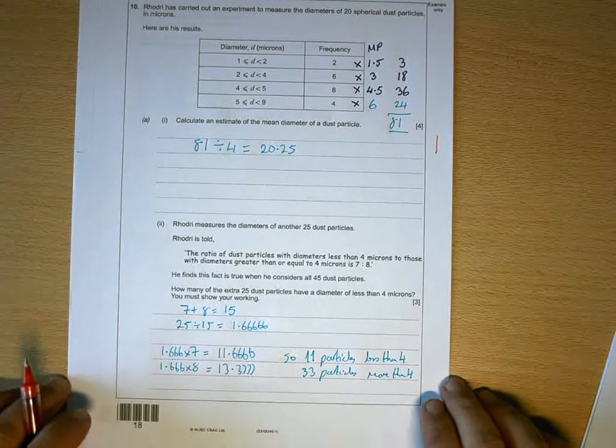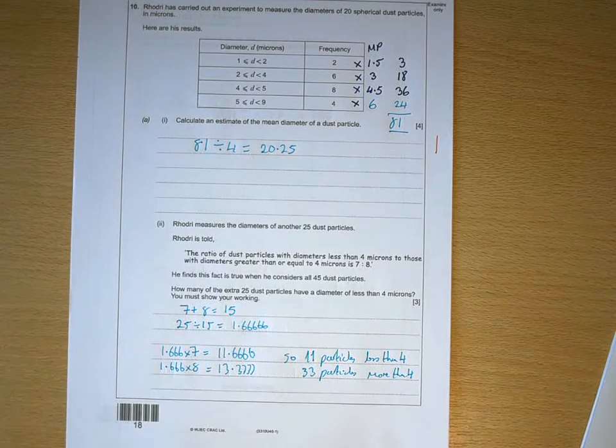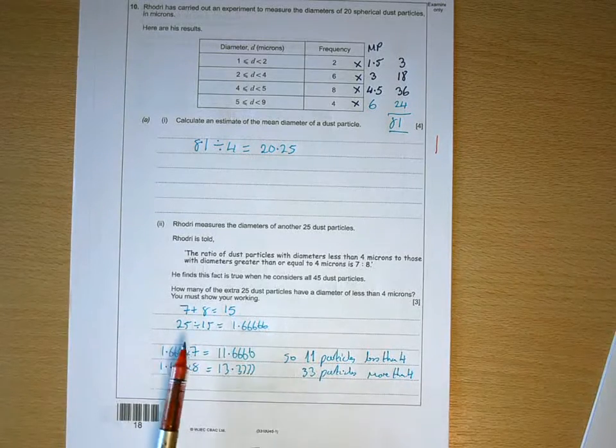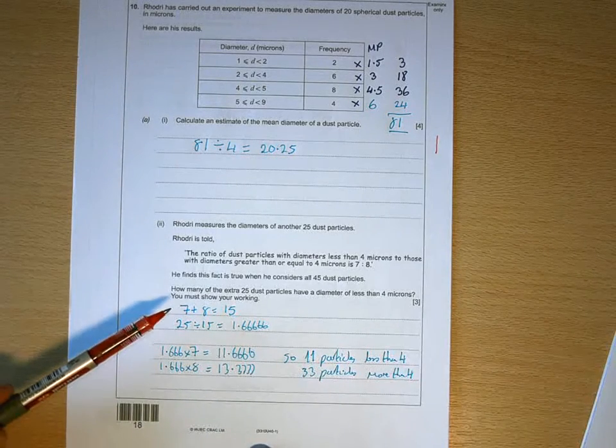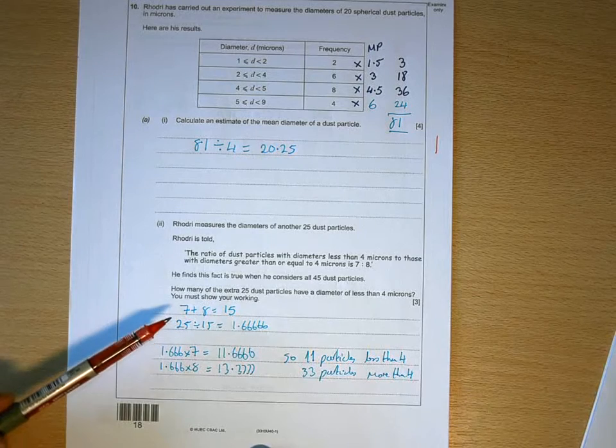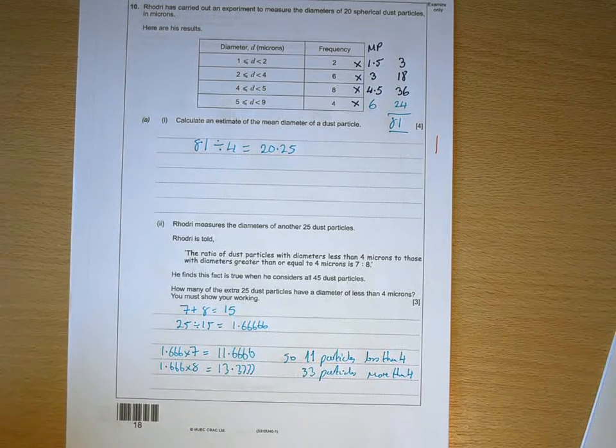The second part is a ratio question. It was very rare to award 3 marks on this question. 2 marks was quite common, but more often than not it would be 0. What students were doing is they would recognize that they would need to work out the total number of parts, so 7 plus 8 equals 15 was commonly seen.